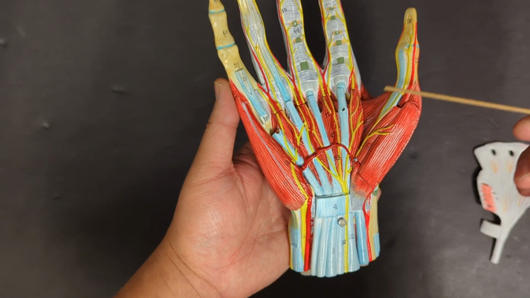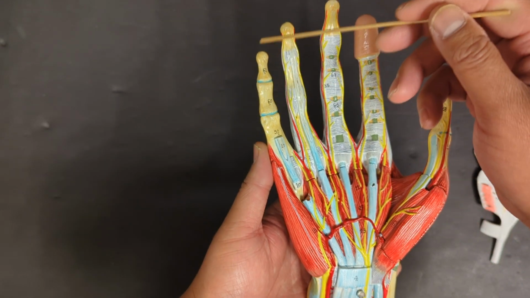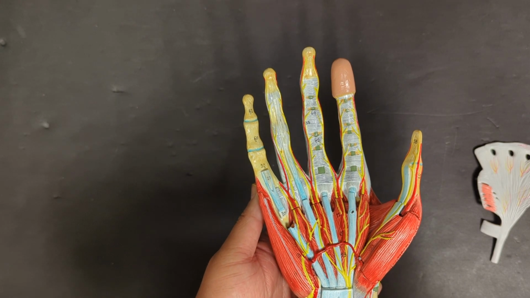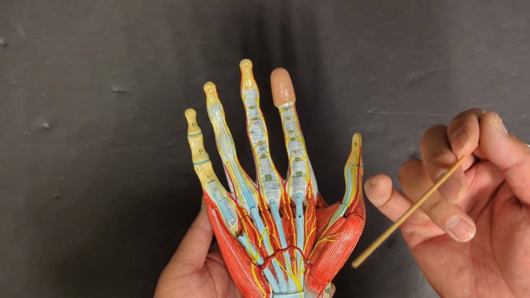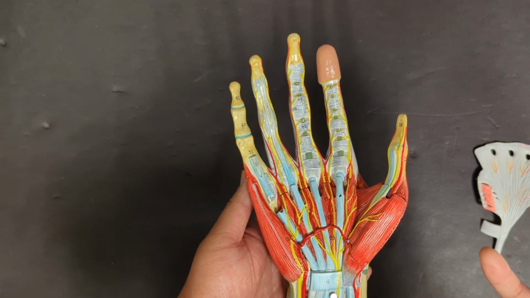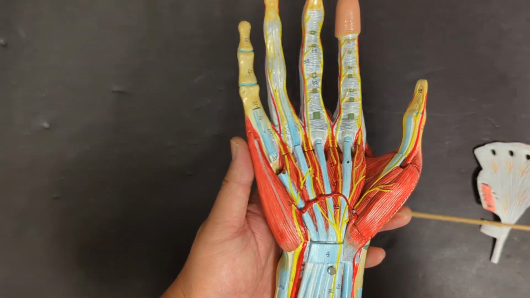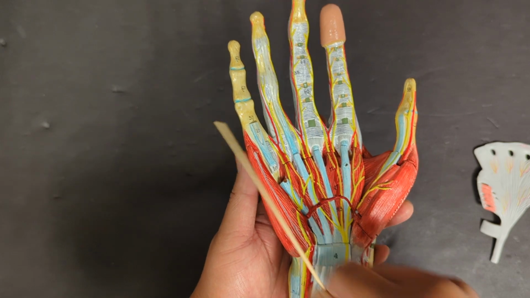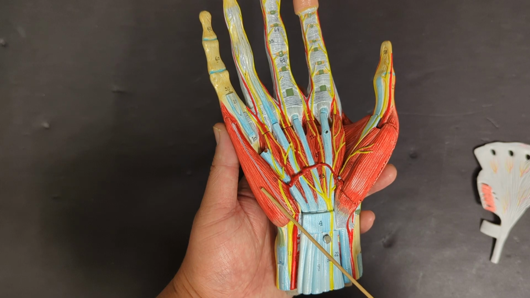So the thenar region was relative to the thumb. The hypothenar region will be relative to the pinky. And remember, the pinky is going to have a specific phrase for that, which is digiti minimi, the little finger, the small digit, the minimal digit. So this is going to be digiti minimi, and just like before, going away from the midline, this way, this muscle on the side is called abductor digiti minimi.